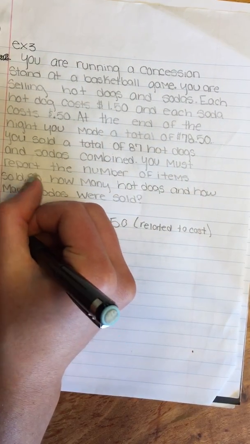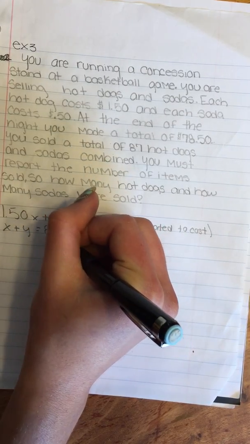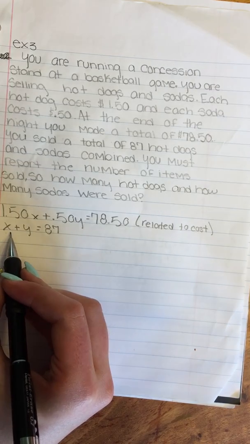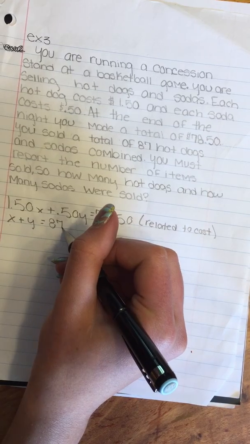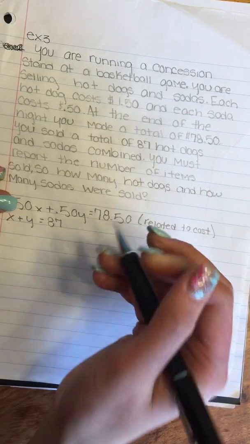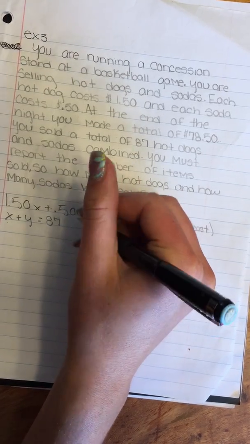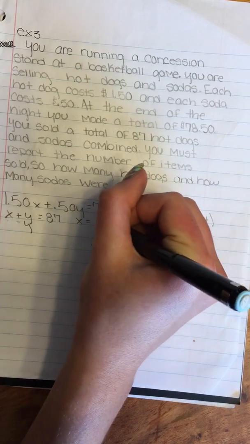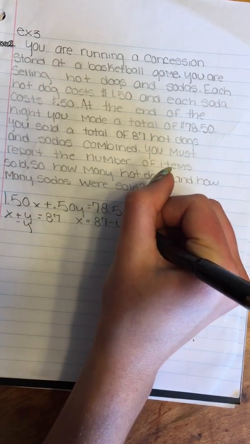And our other equation is x plus y is equal to 87. So this is the number of hot dogs and the number of sodas, and this is the number of items you sold at the end of the night. So now what we're going to do is subtract the y, so x is equal to 87 minus y.